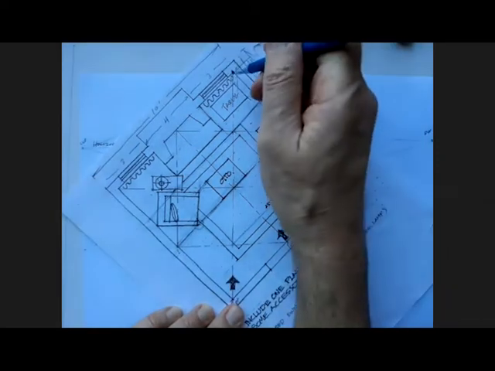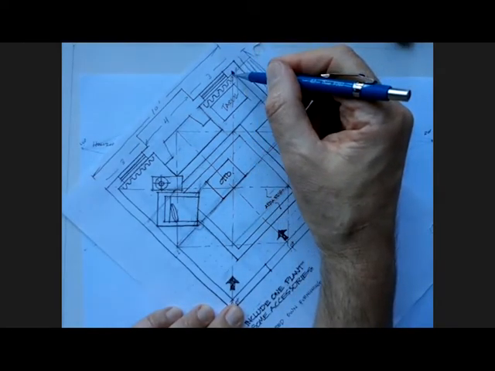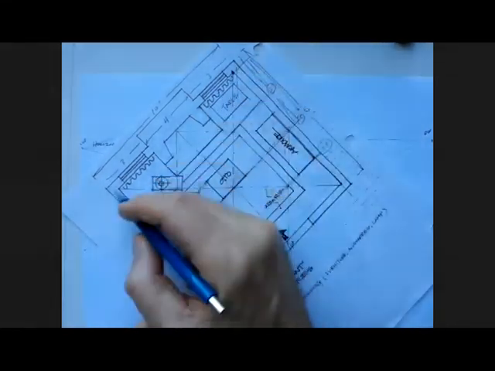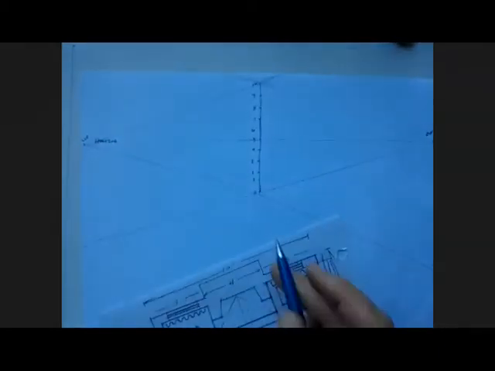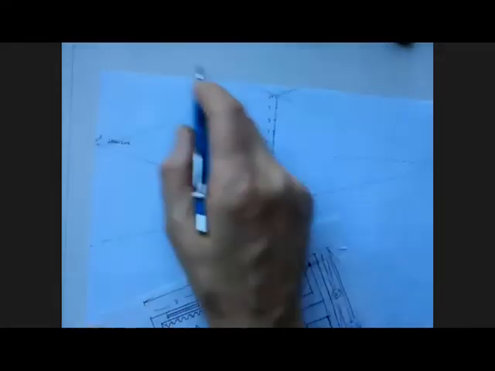We've drawn our 10-foot ruler right here in this corner. So this line along here is going to vanishing point right, and it exists right here along the floor and right here along the ceiling.